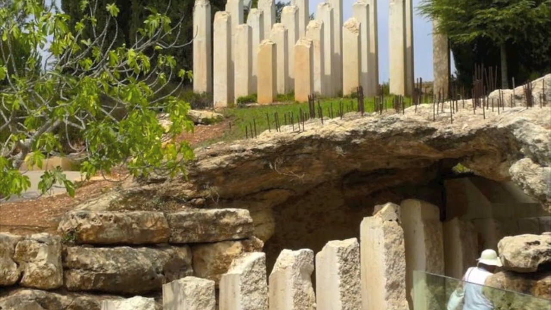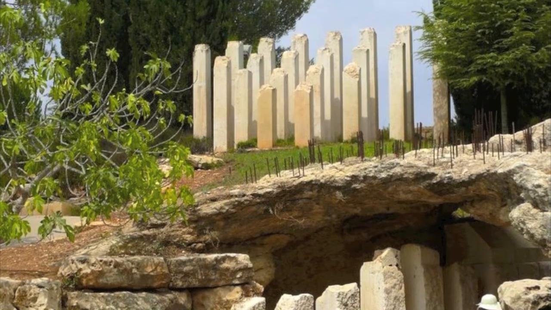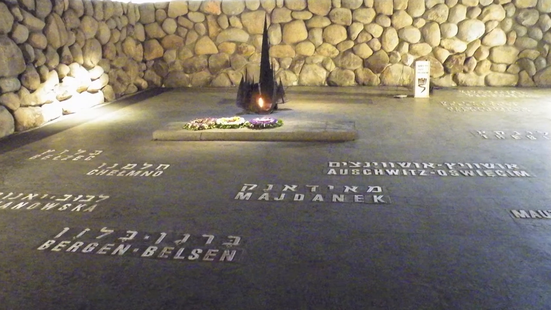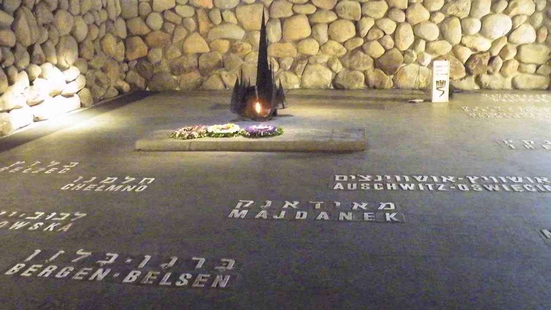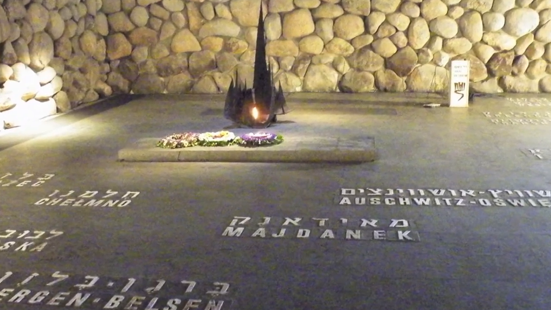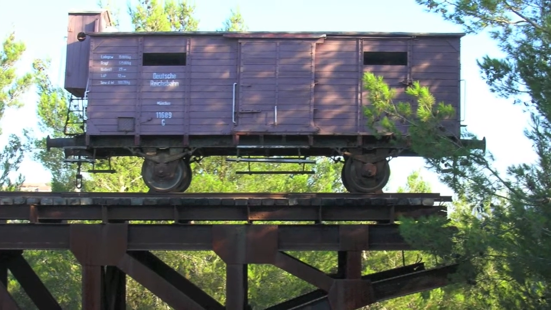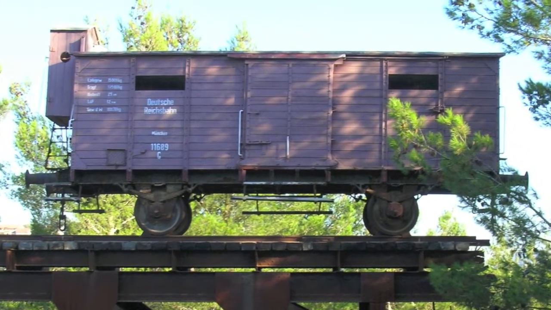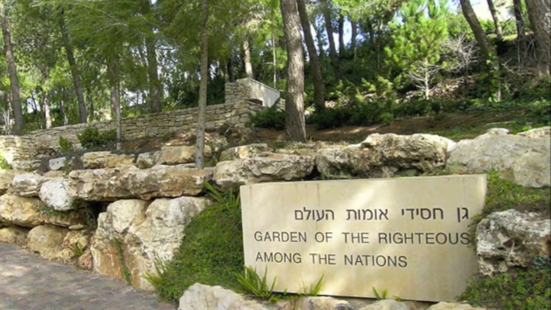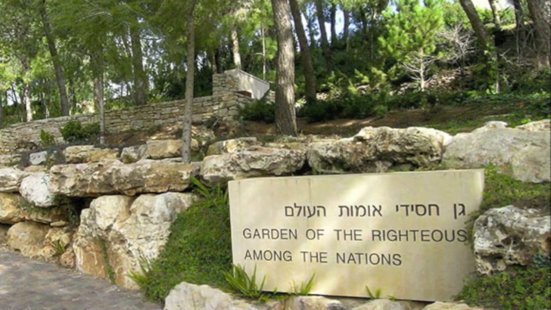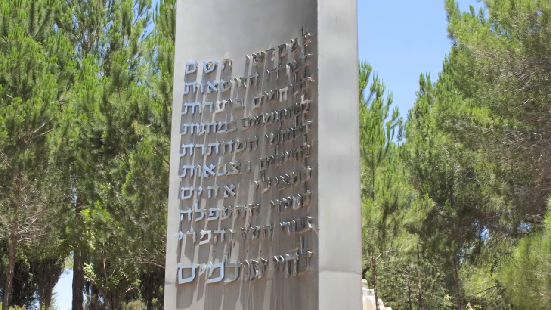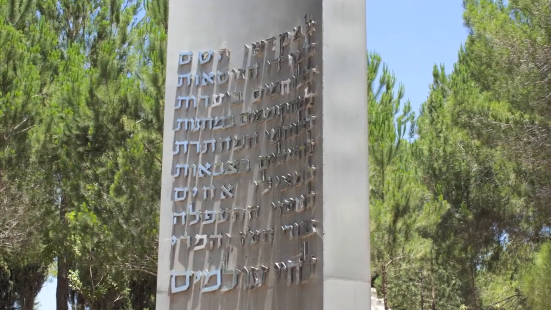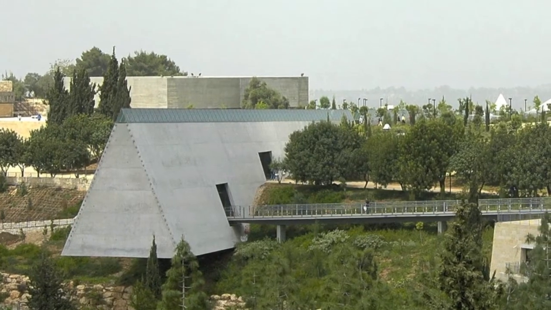There are also memorials around the Yad Vashem complex dedicated to various groups, including a memorial to the 1.5 million children who perished, an eternal flame of remembrance burning next to a crypt of ashes brought from an extermination camp, and an original cattle car to commemorate the transportation of victims from across Europe to the deaths in German camps. There is also a special garden and tree-lined avenue in front of the museum to commemorate the many non-Jews who risked their lives to protect Jews during the Holocaust.